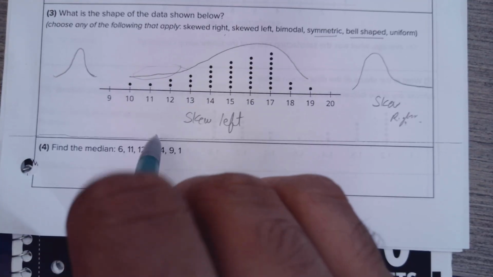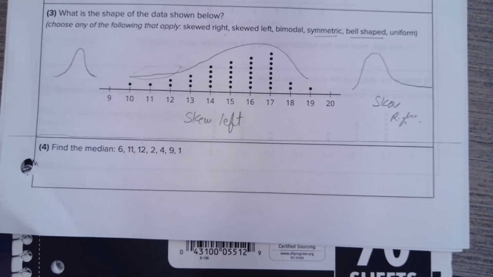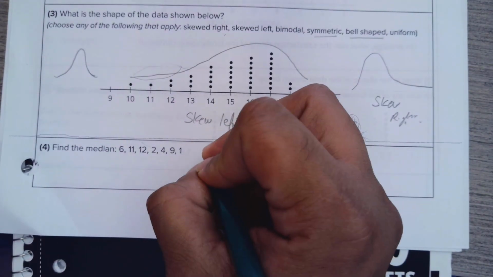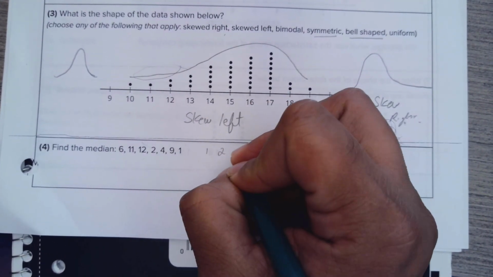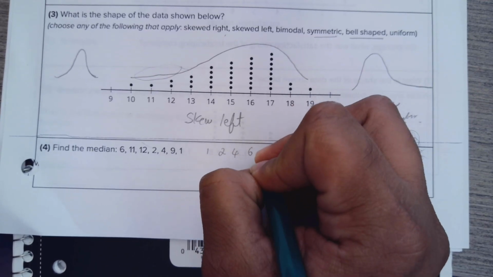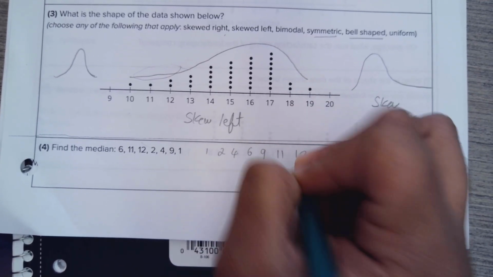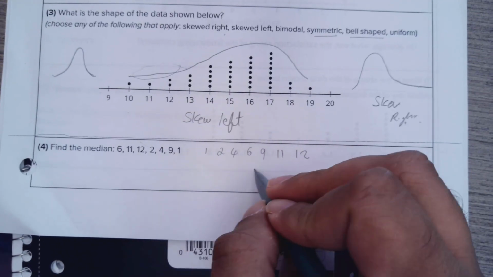Okay, find the median. In order for you to find the median here, make sure all the numbers are in increasing order. So it's 1, 2, 4, 6, 9, 11, and 12. 7 numbers: 1, 2, 3, 4, 5, 6, 7 numbers.